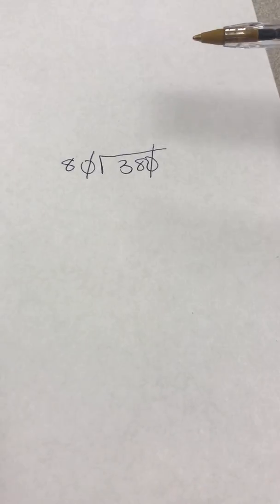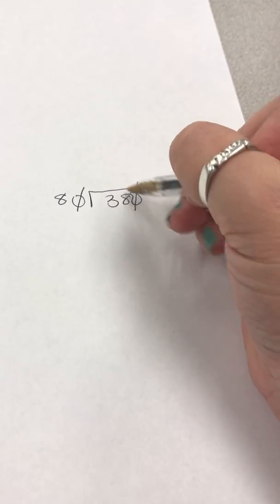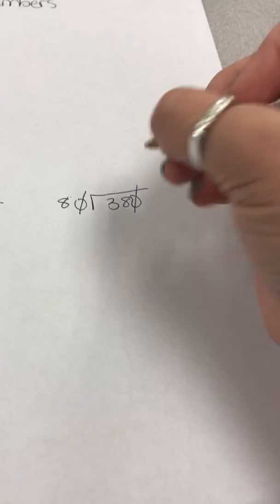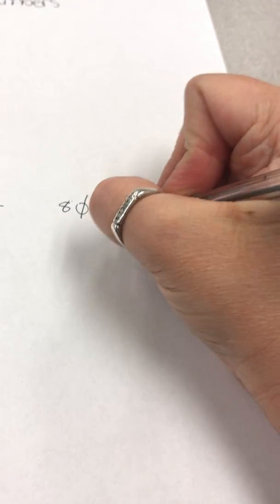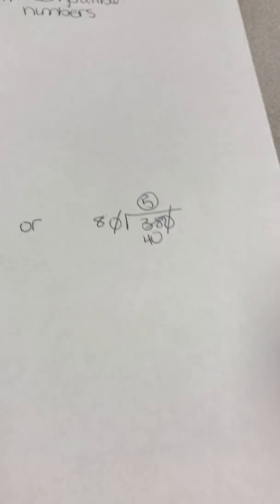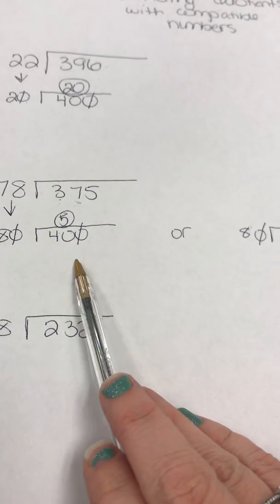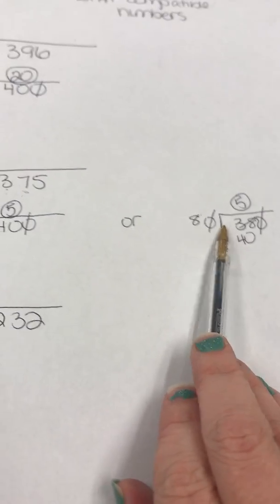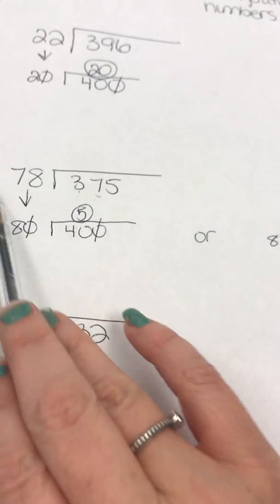We're going to think of the multiples of 8: 8, 16, 24, 32, 40, and so on. In that list, 40 is going to be the closest number to 38 that is compatible with 8. So I'm going to adjust my 38 to 40, which is fine to do because we are estimating. 40 divided by 8 is 5. So I've actually seen that 5 is going to be my only reasonable estimate for this problem.